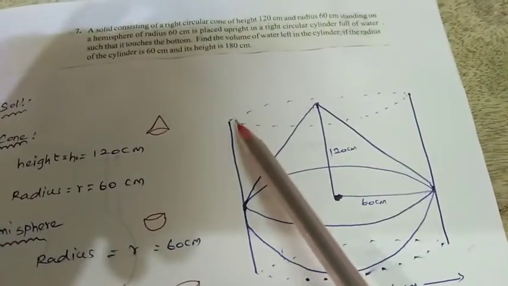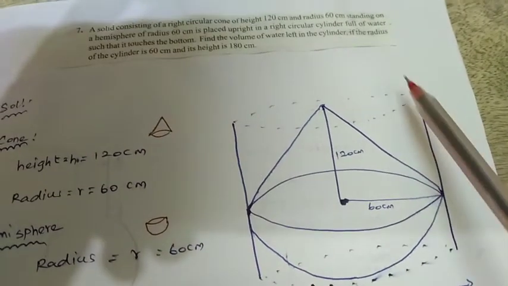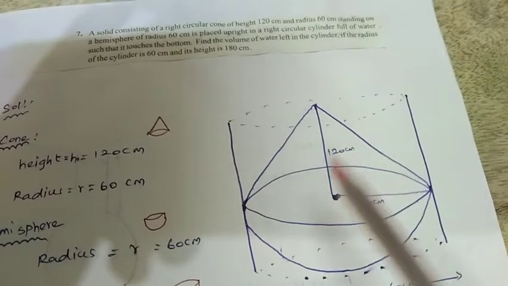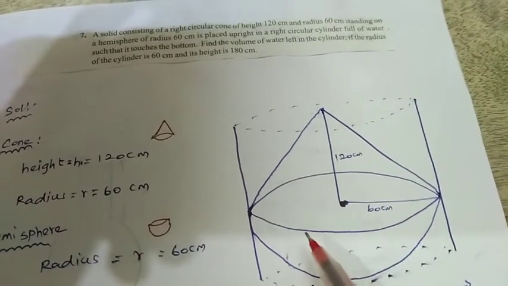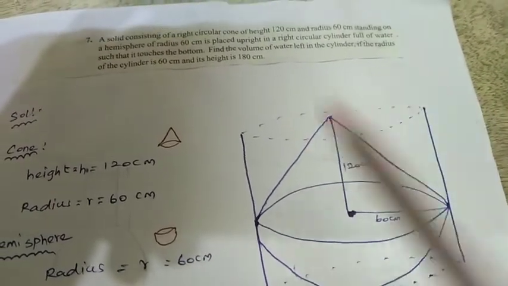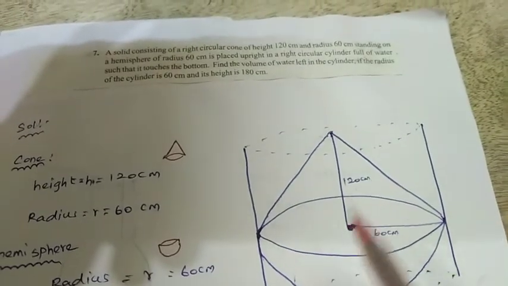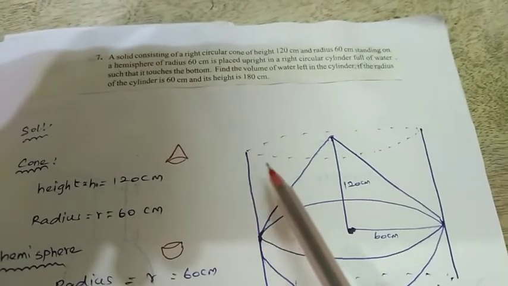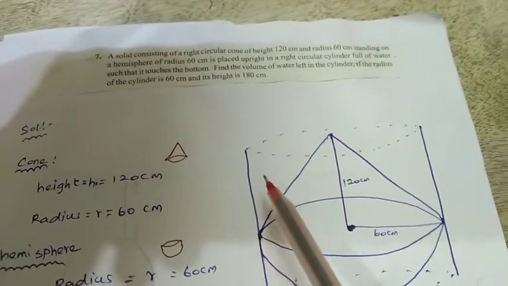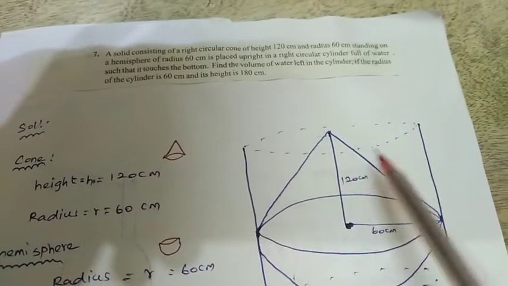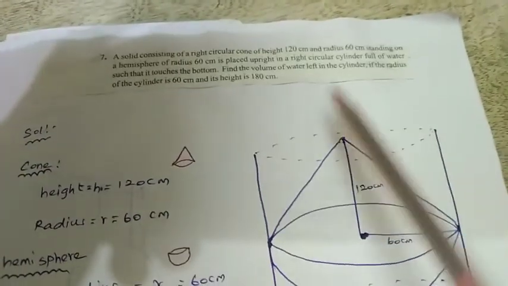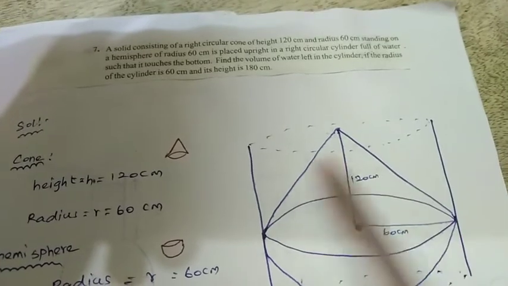So already we have a cylinder full of water. We are going to drop one cone and hemispherical form into the cylinder. Certain water is going to be removed from this cylinder, and what we want to find is the remaining water left in that particular cylinder.